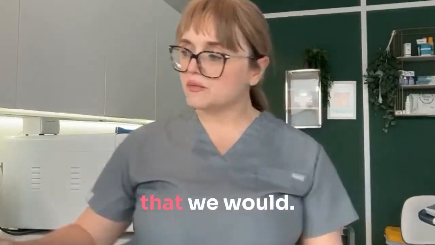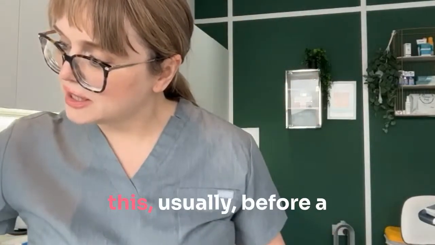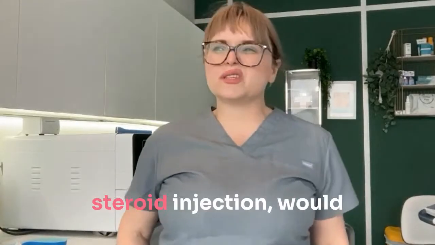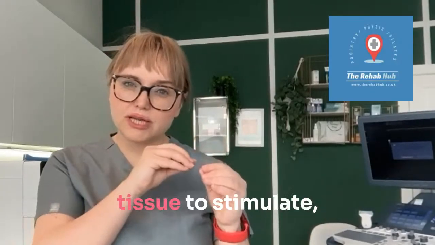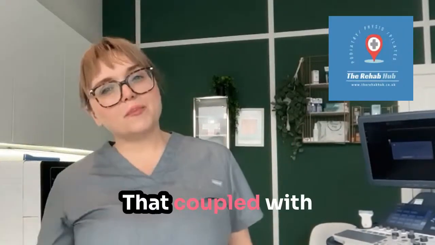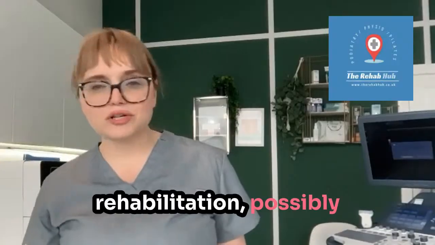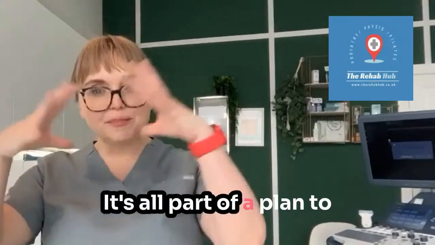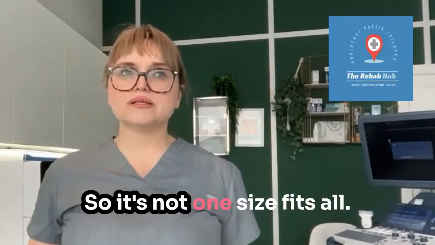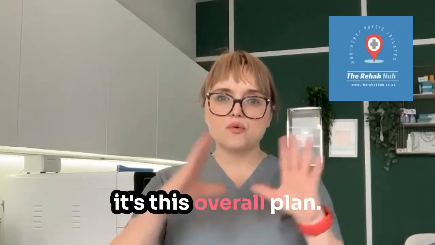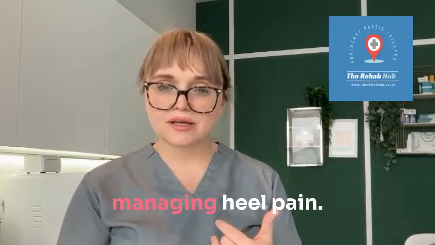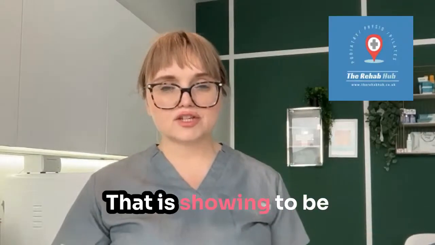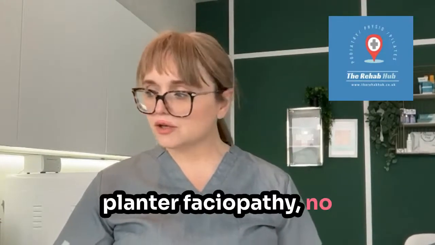Another thing that we would sometimes build into this, usually before a steroid injection, would be shockwave therapy. Shockwave therapy causes damage to the tissue to stimulate healing and new production of tissue. That coupled with rehabilitation, possibly orthotic therapy, all part of a plan to help get you out of pain. So it's not one size fits all, it's not just one thing, it's this overall plan. So that is a little bit about managing heel pain that is showing to be plantar fasciopathy, with no active inflammation.